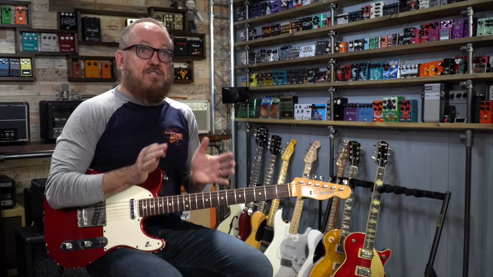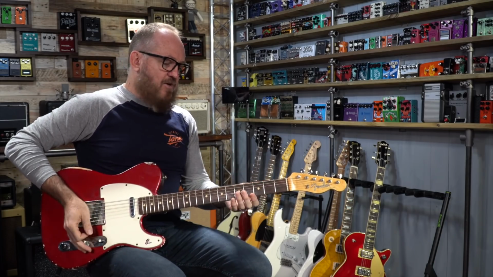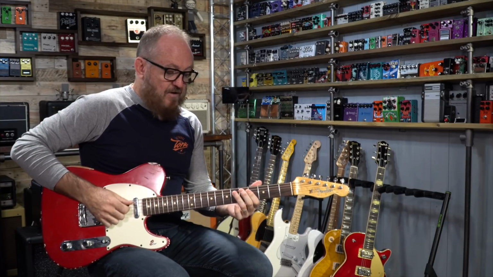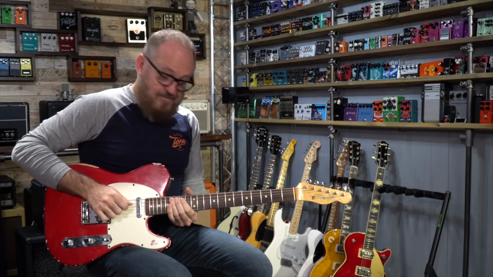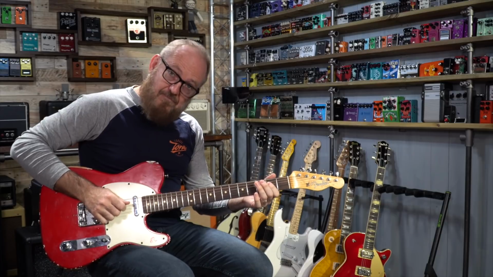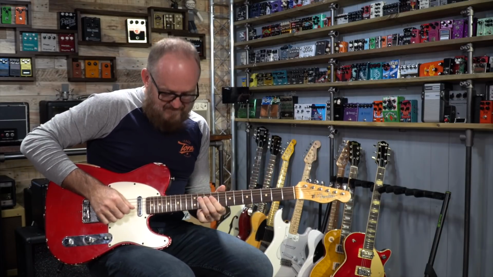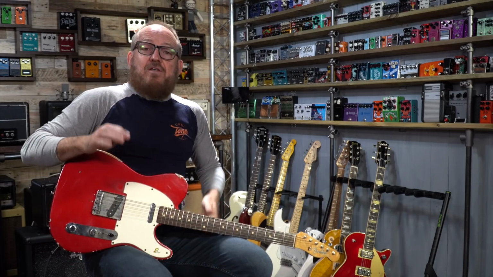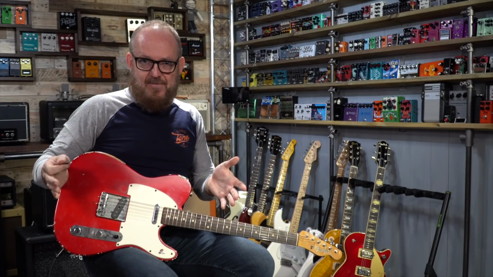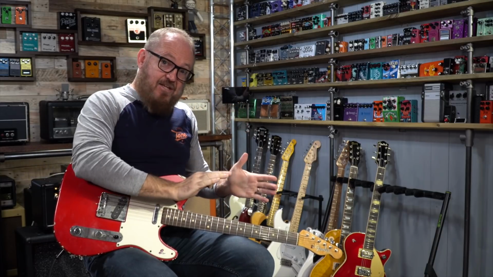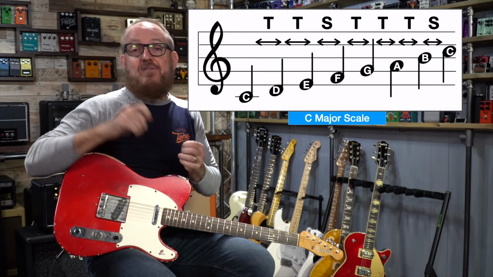And if we use those intervals starting on any note, so I'll start on D flat, tone, tone, semitone, tone, tone, tone, semitone. Starting on E. So those are the intervals, okay? And if we start on any note and we use those intervals, we will get the major scale. If we start on C using those intervals, we don't get any sharps or flats. We get C, D, E, F, G, A, B, and then back to C, the octave, okay? That's what gives us our major scale.